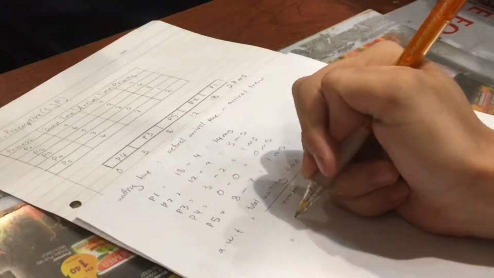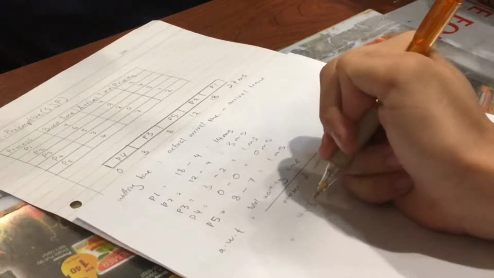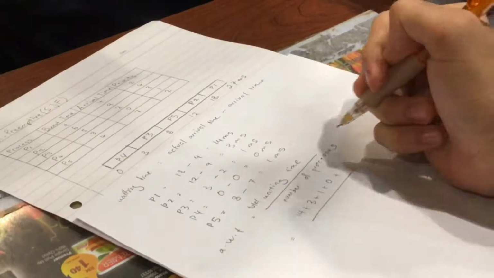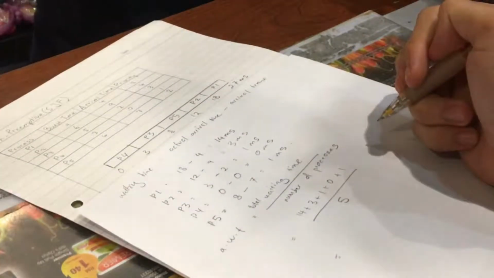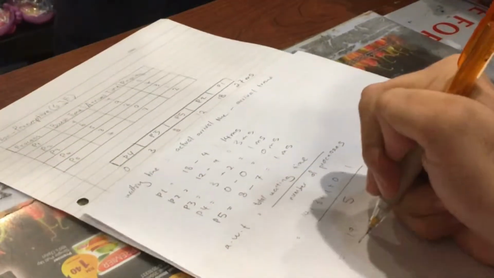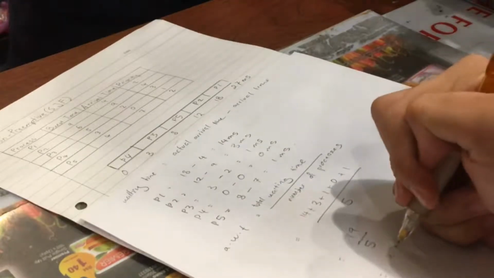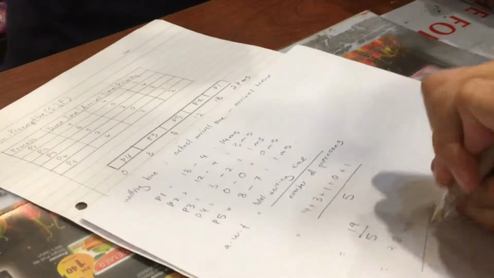In our calculation here, the total waiting time would be 14 plus 3 plus 1 plus 0 plus 1, divided by the 5 processes: 1, 2, 3, 4, 5. So that will be divided by 5. That would be 19 over 5, which is equal to 3.8 milliseconds.